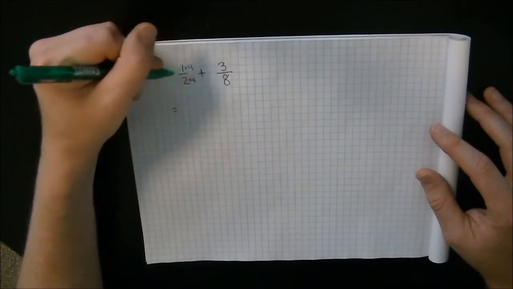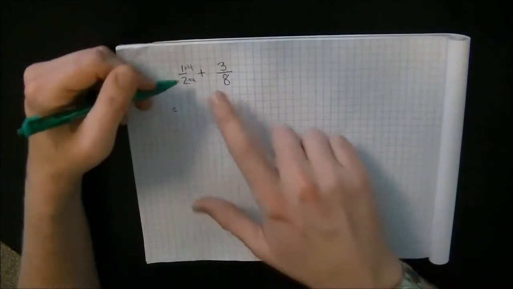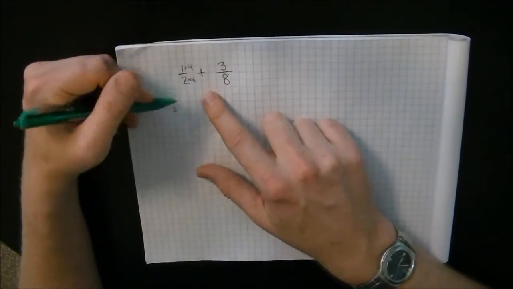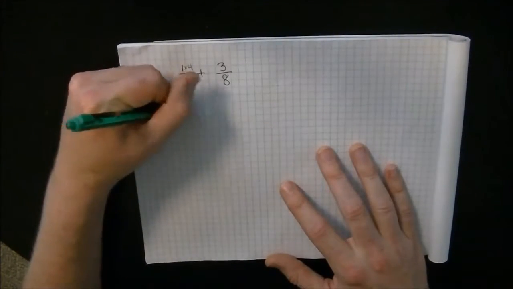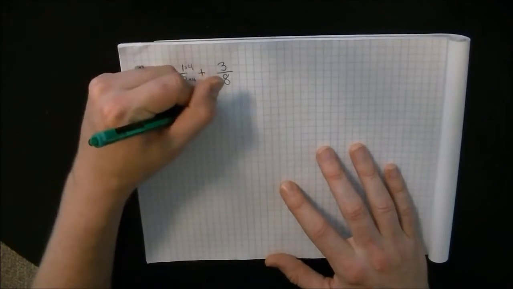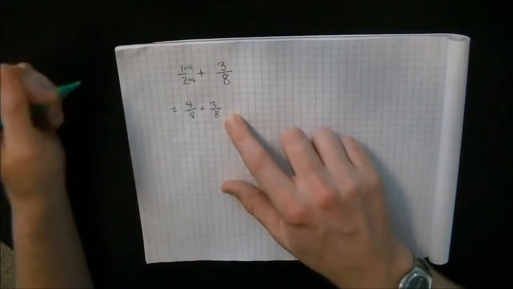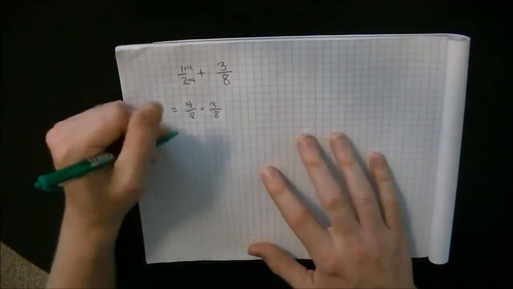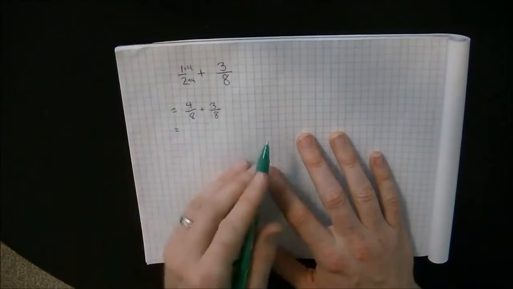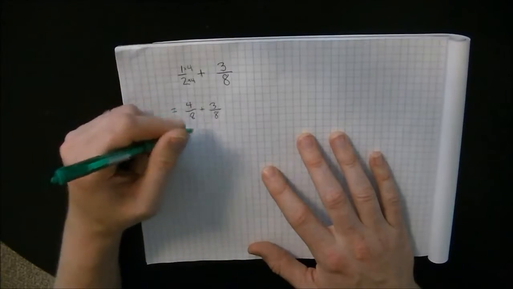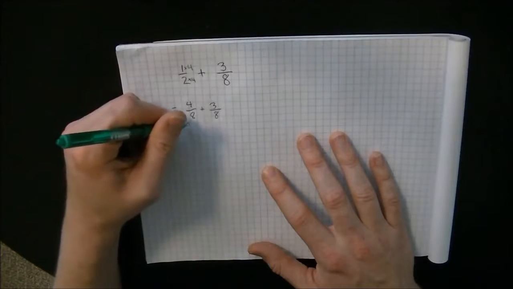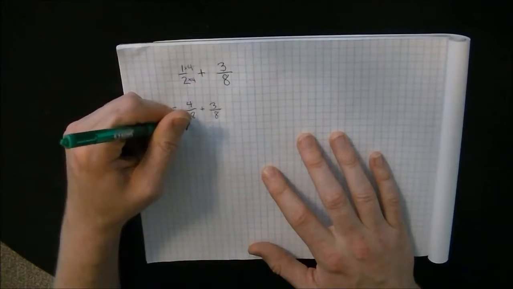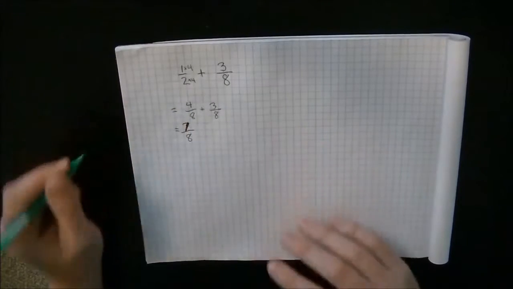So I'm just going to multiply both the numerator and denominator of this fraction by 4 to get 4/8, and I'll leave this one as 3/8. So now we have 4/8 plus 3/8 gives me 7/8.